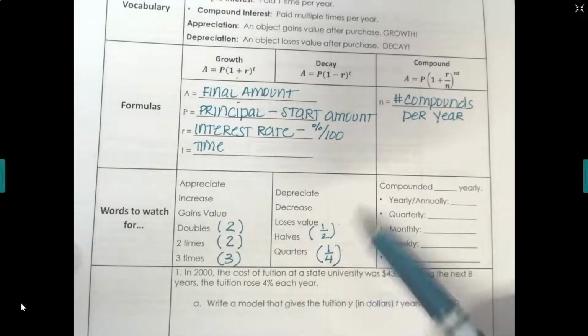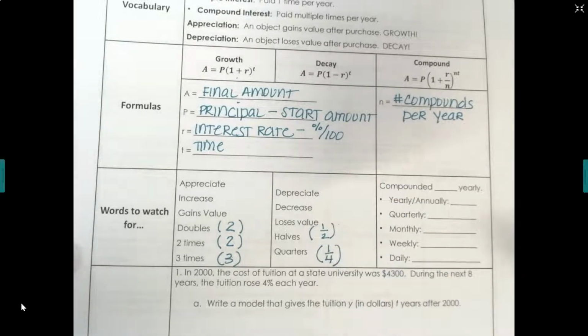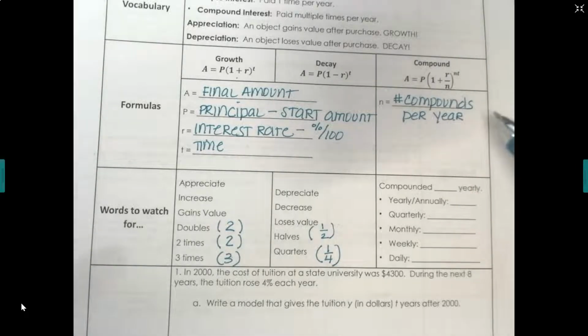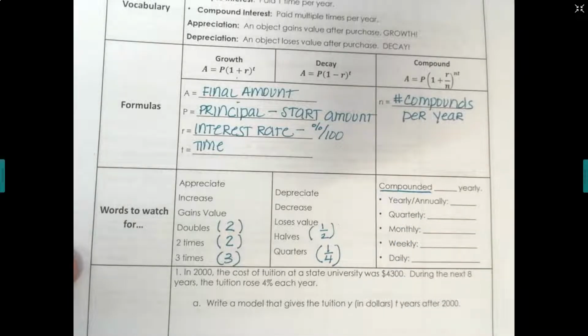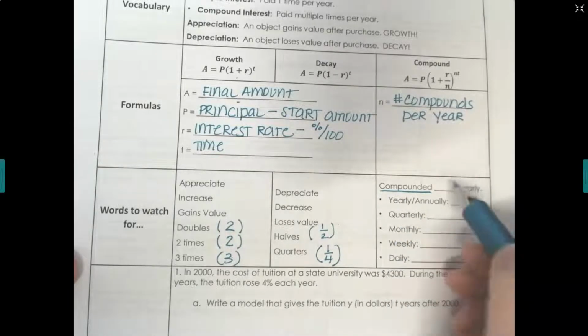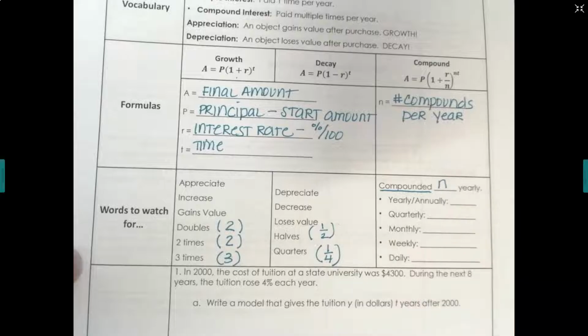It's just a half. 1 minus 1/4, you just would put 1/4. It's already done the math for you. Now, for the number of compounds, they'll say the word compound is in the problem. That's the only time you're going to use this formula. So you're compounding n times yearly, and you'll plug in, well, what does that mean?